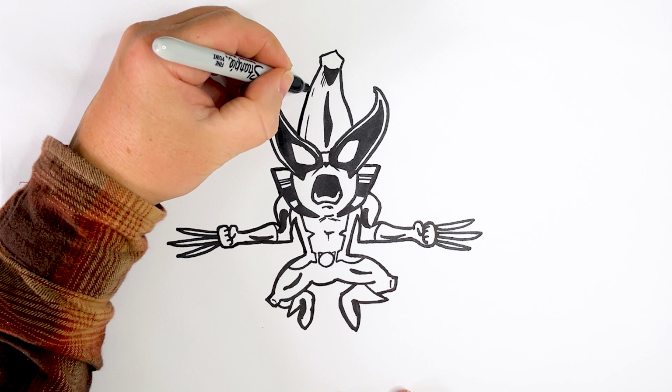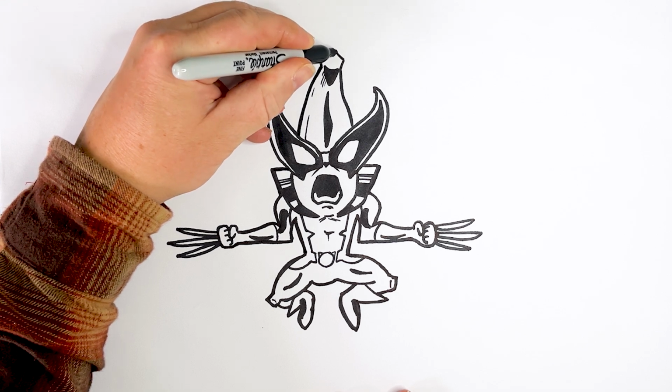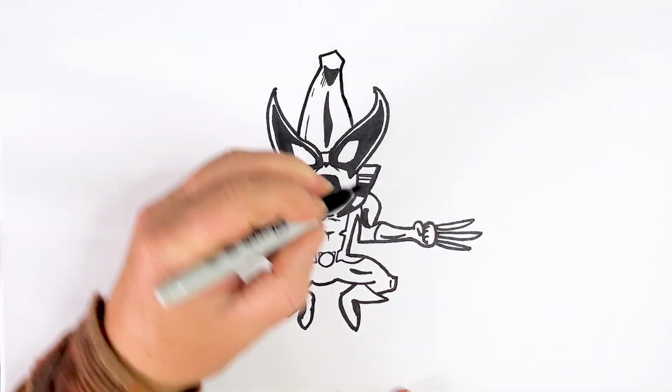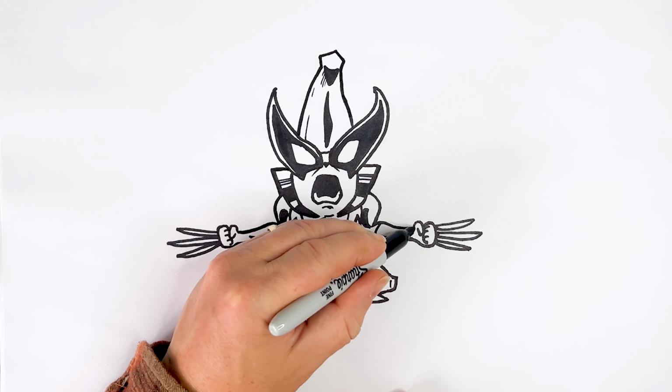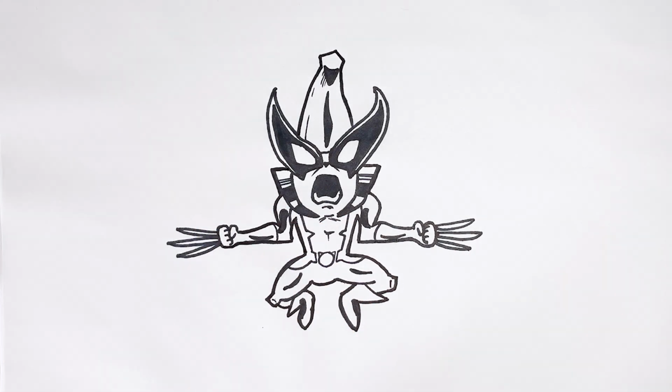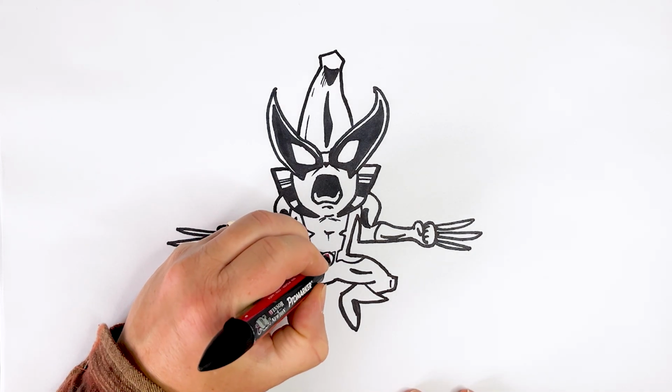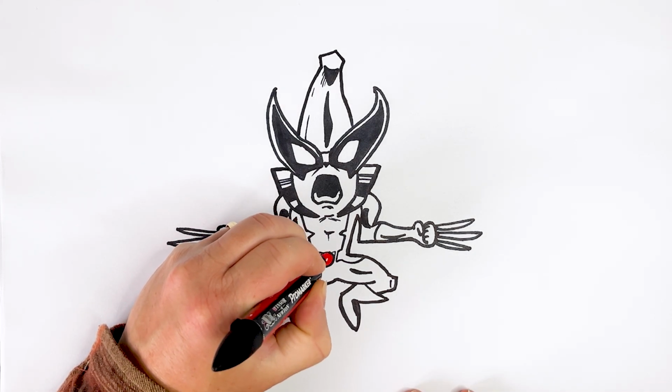Just come around that area there from the top. Knock him in the arms. Then I might just leave the edge bits there. Right, let's start colouring him in. So just going to use one bit of red. I'm just going to colour this circle in here for the moment.